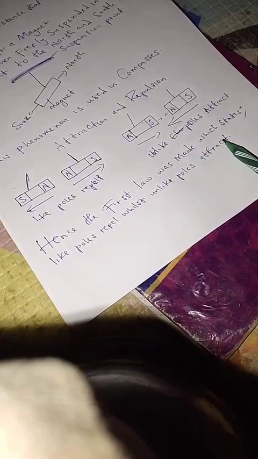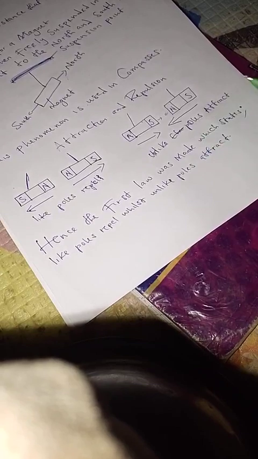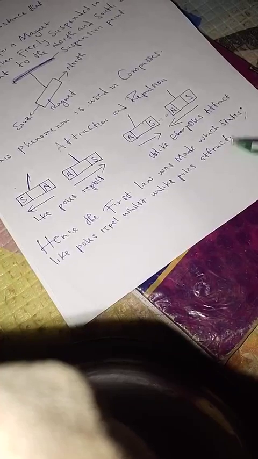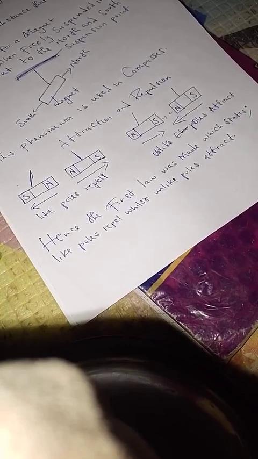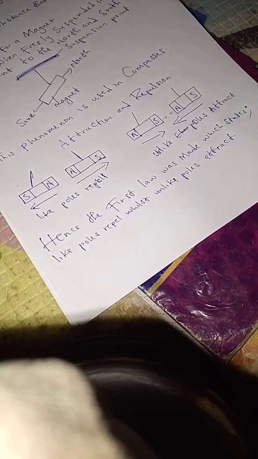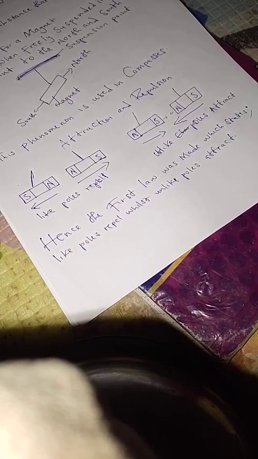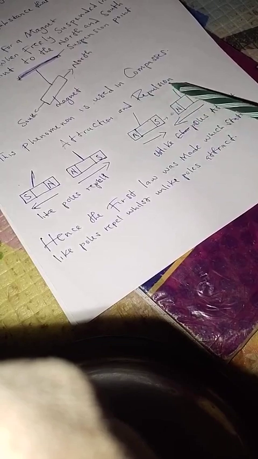This is the first and most important thing to know about magnets, which is the introductory part of magnets. So we have discussed what magnetism is, what a magnet is, the test for a magnet, as well as attraction and repulsion. The best test for a magnet is also repulsion, which is the ability of a magnet to push another apart.